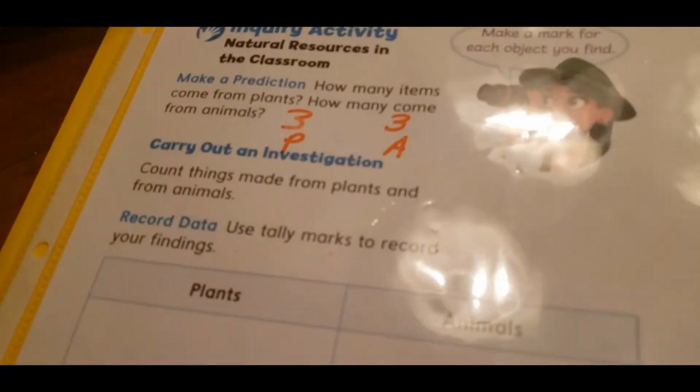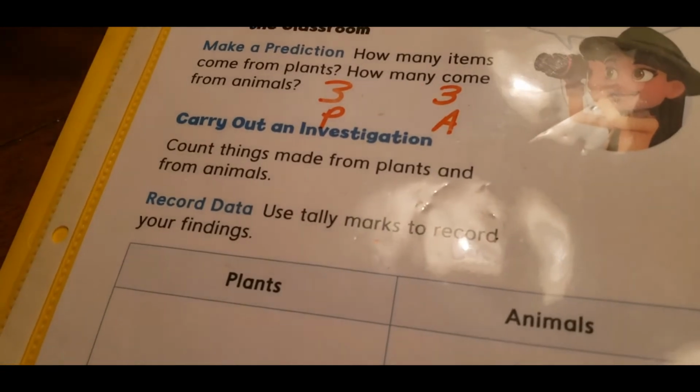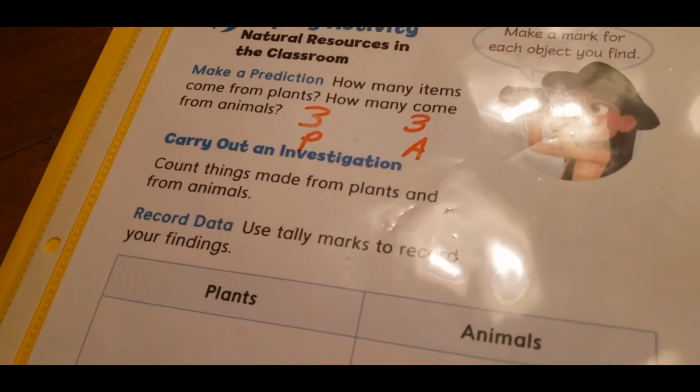All right, so let's see. So now we're going to carry out the investigation. We're going to count the things from our homes to see exactly if we were right. Now, we're not going to count everything, but we just made an educated guess.